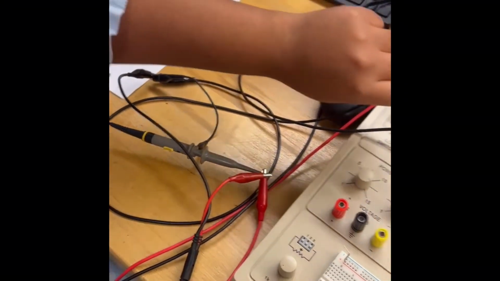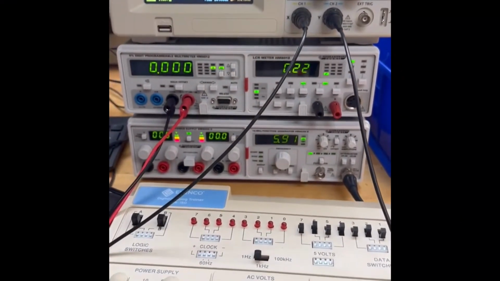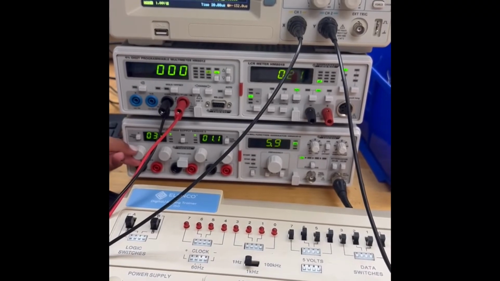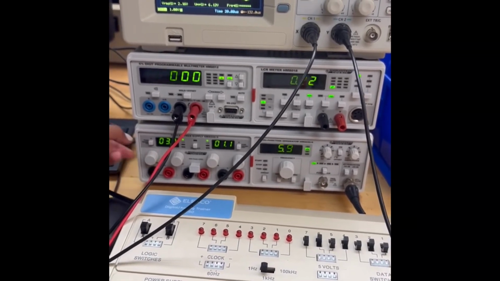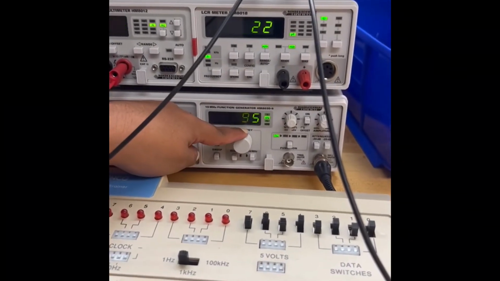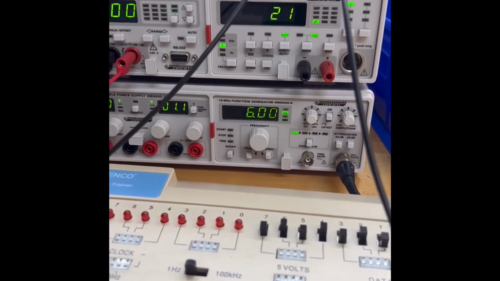Make sure that everything is connected before we turn on the function generator. We want to make sure that the power source has the right settings. So we're going to input 6 kilohertz for frequency. Scroll all the way. There we go. 6 kilohertz.